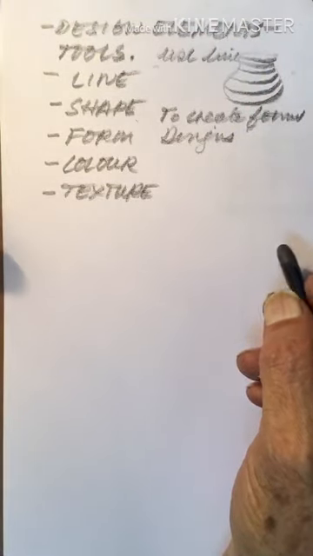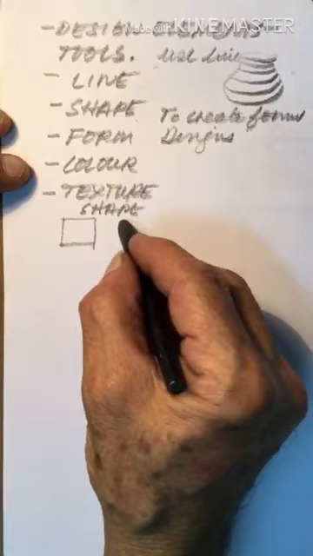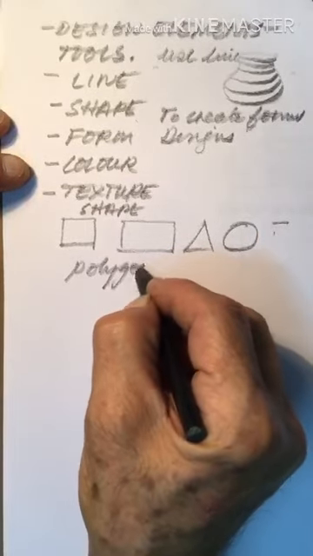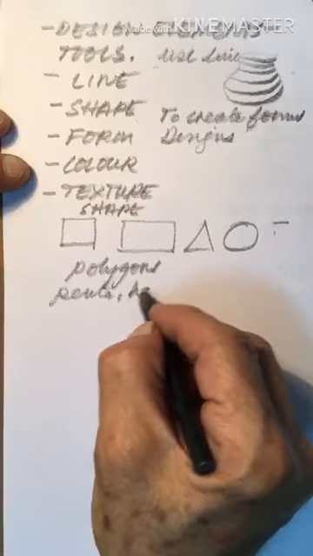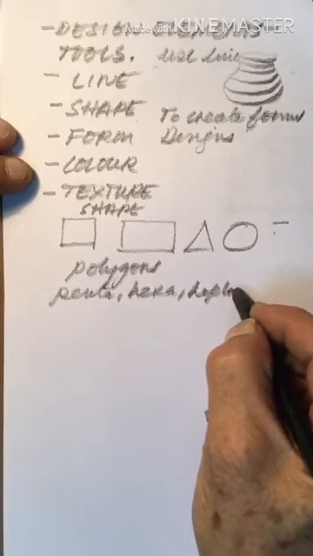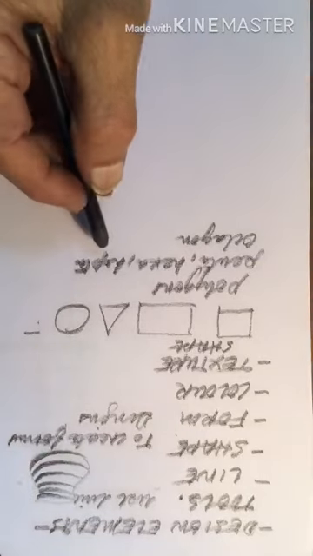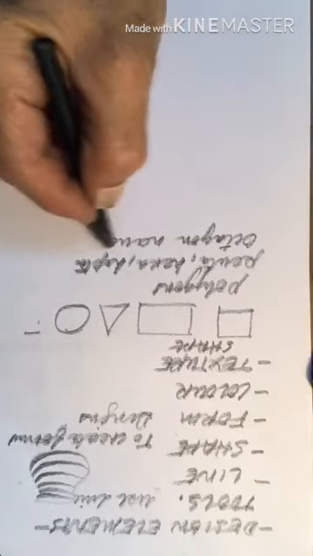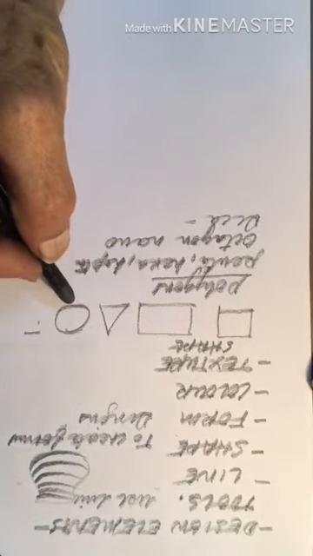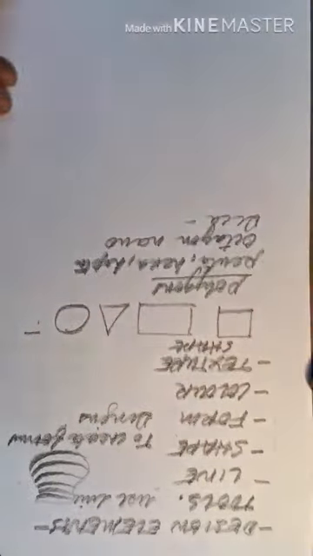Do you understand that? Now, same thing with shape. There are so many shapes that you have. Square, rectangle, triangle, circle, and all of these polygons: pentagon, hexagon, heptagon, octagon, nonagon, decagon, all of those different polygons. And we did talk about trying to find out the resonant frequencies of these kinds of shapes. So you can use all of these shapes to work with whatever shape you want.